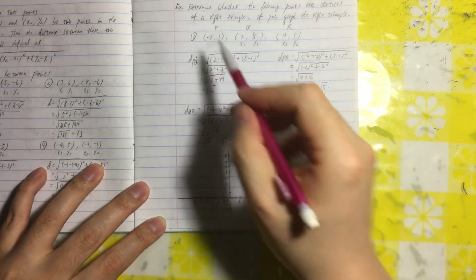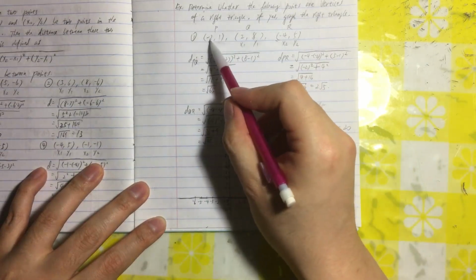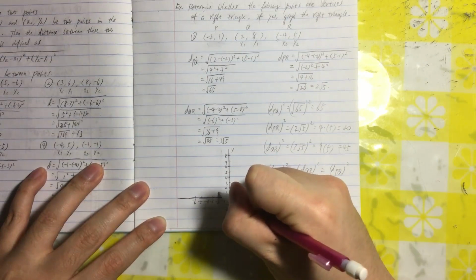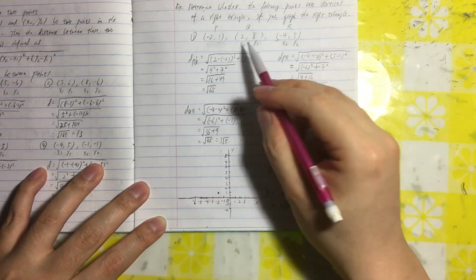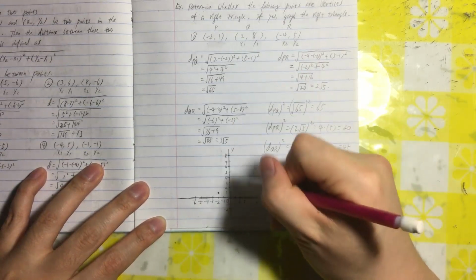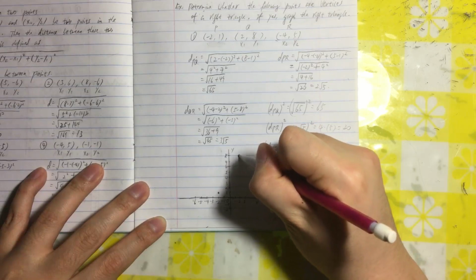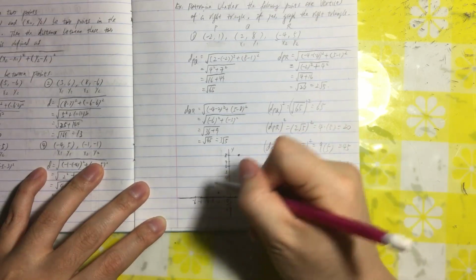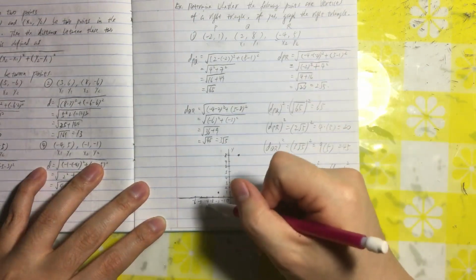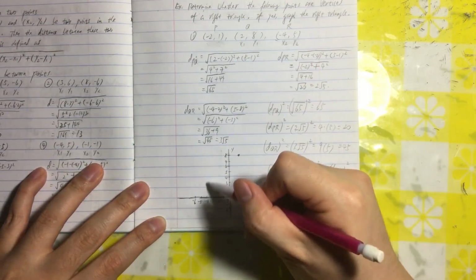Let's plot the points. First point, negative 2, 1 is here. That's first point. Second point, 2, 8. X coordinate is 2, Y coordinate is 8, is here. Third point, negative 4, 5. X coordinate is negative 4, Y coordinate is 5.